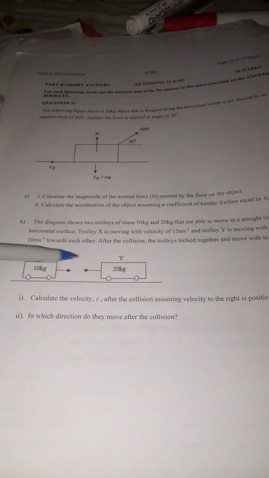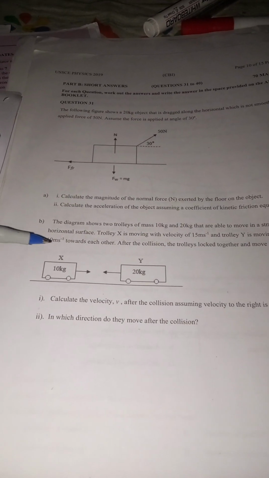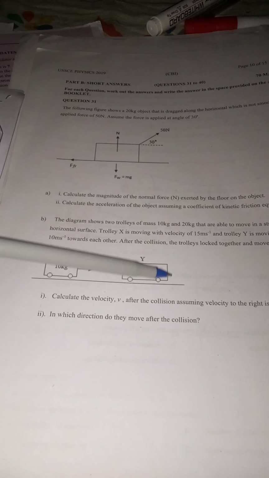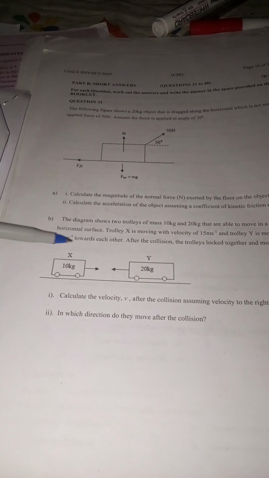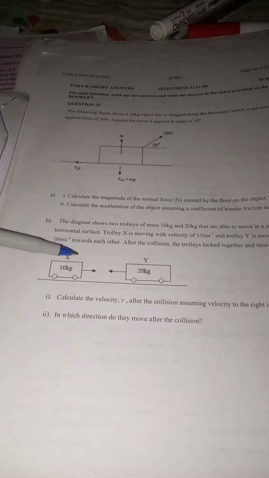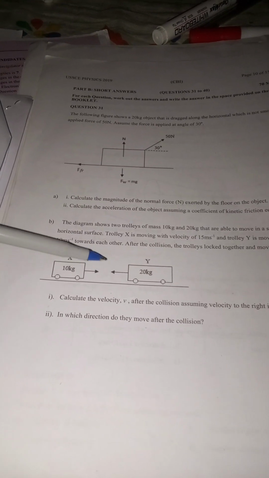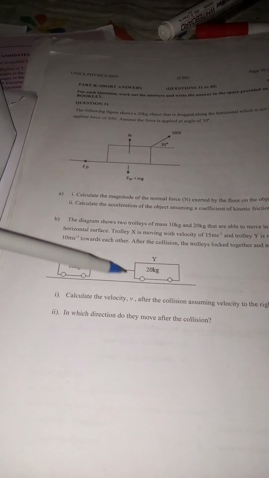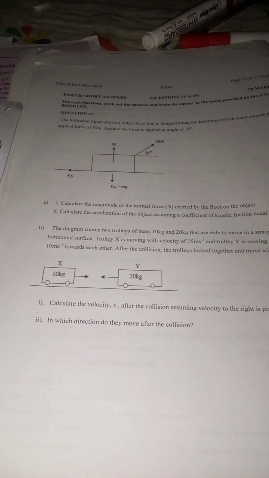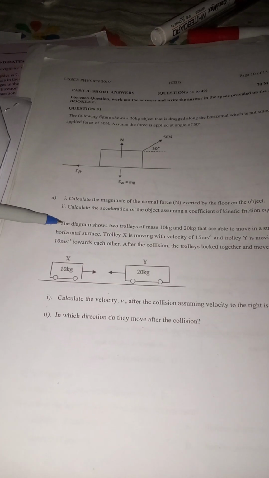That means this is a momentum problem, a collision problem, involving two objects in motion. They're traveling towards each other, one to the right and the other to the left, and somewhere in here they collide. When they collide, momentum is going to be conserved. In this case, they will stick together, as it states here.